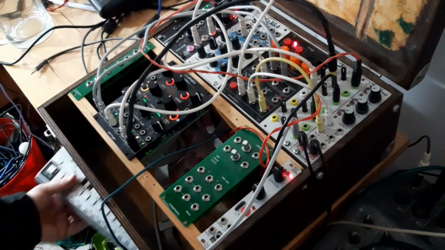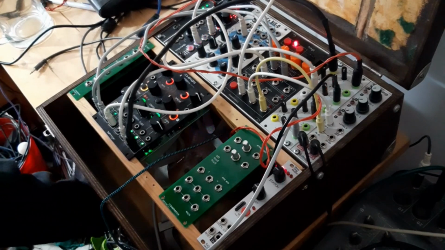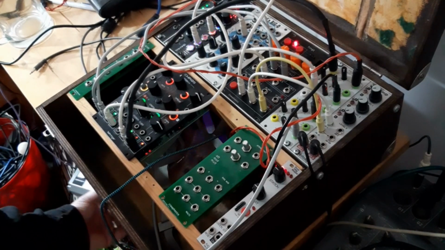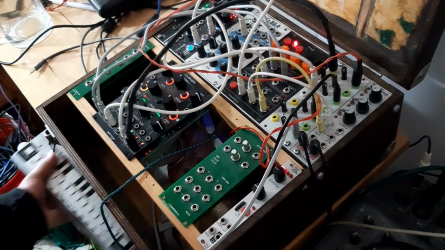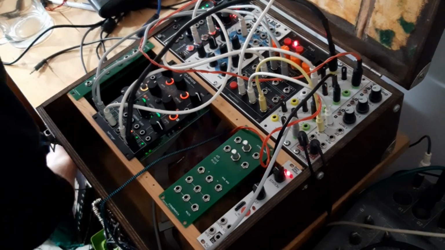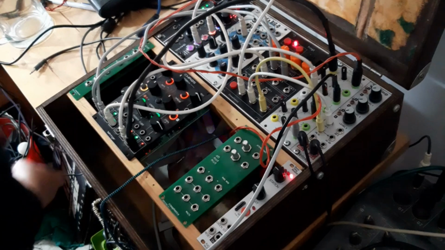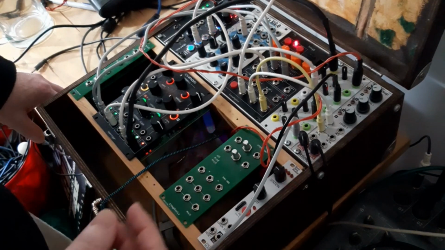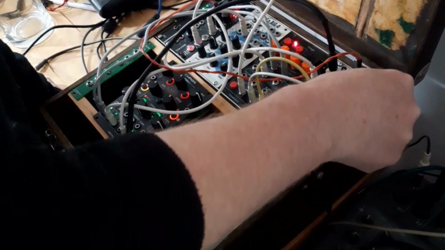So anyway, then I will have everything sequenced from the same kind of source, some controllability. Anyway, that's the clonk clonk.